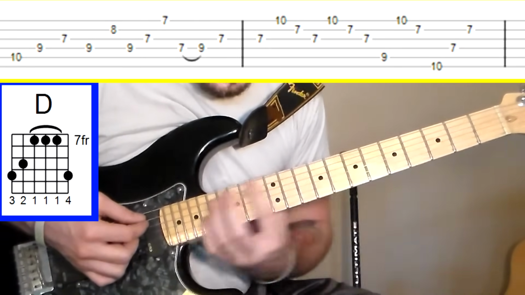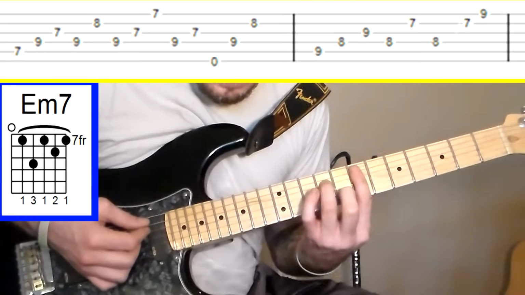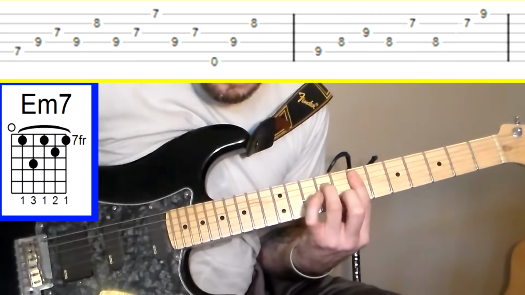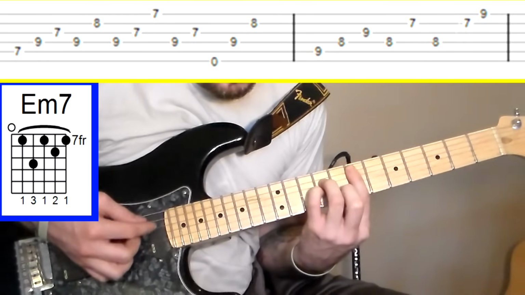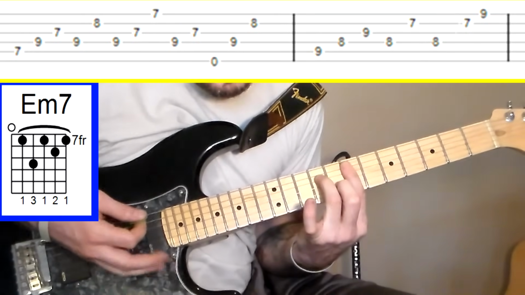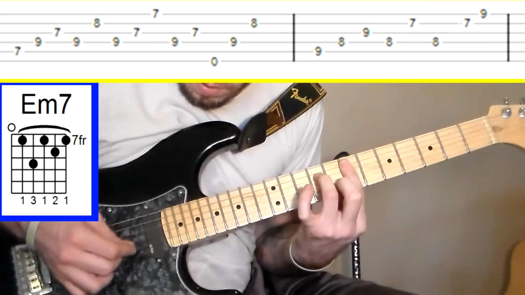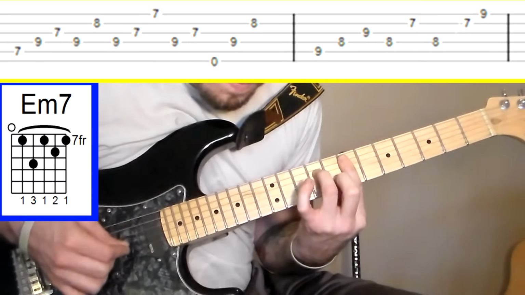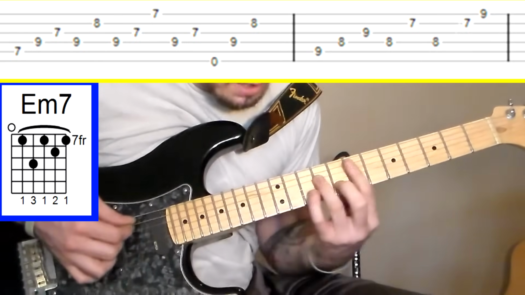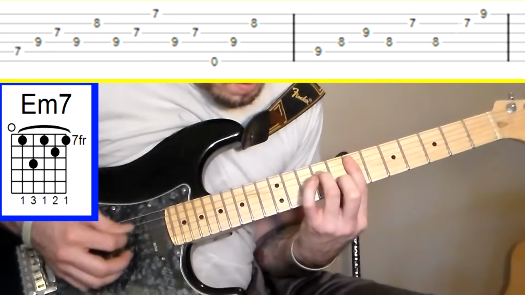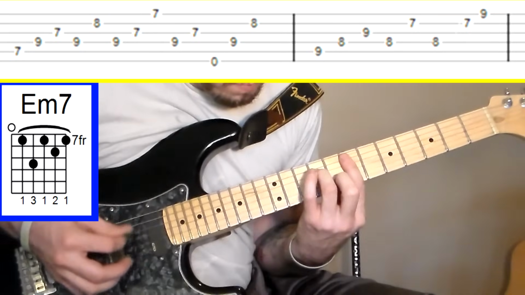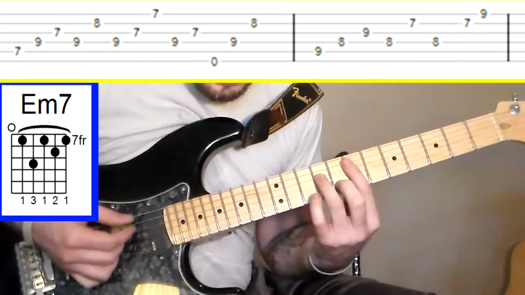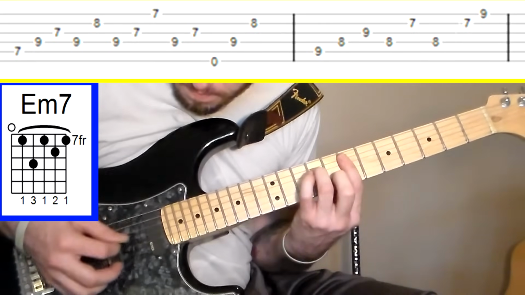Alright, and then the next chord is an E minor 7 chord. Alright, this is probably a chord that you're familiar with. Okay, so it's just like an E minor bar chord, but you lift out your pinky. Okay, so this one goes... and it gets that low E string there at some point too.